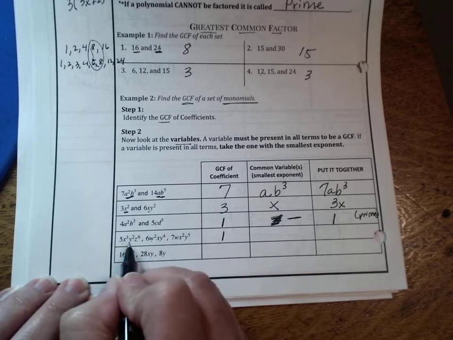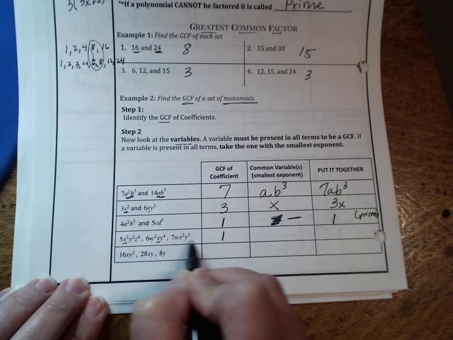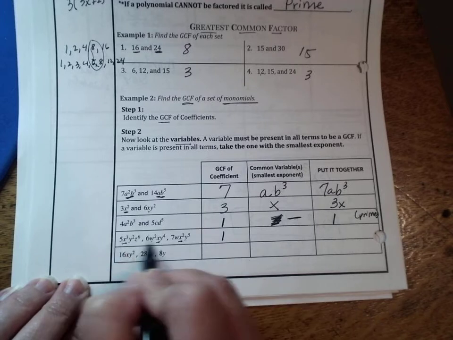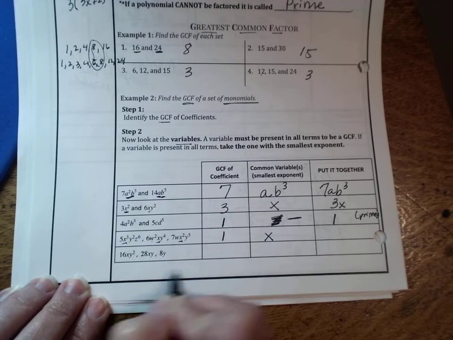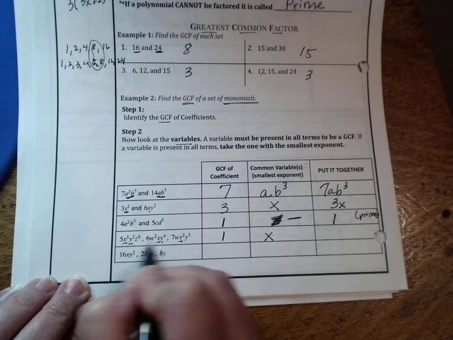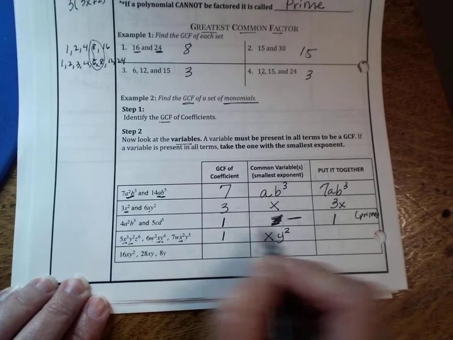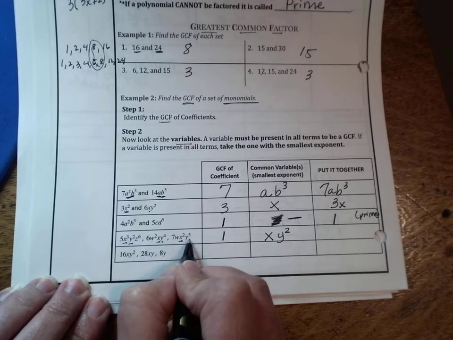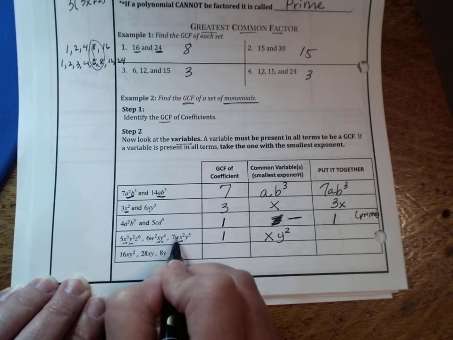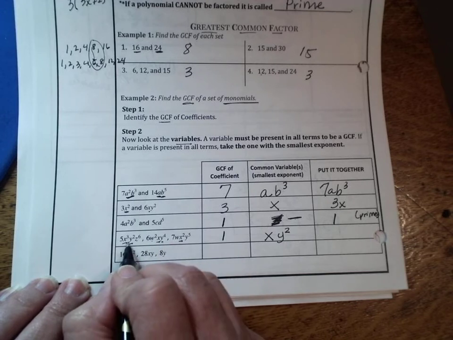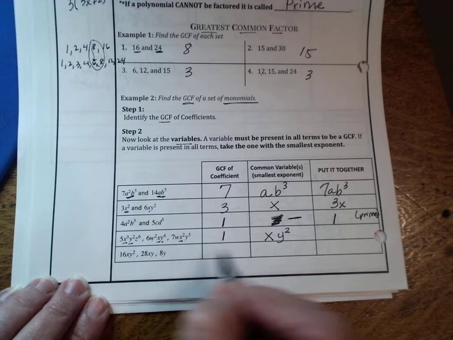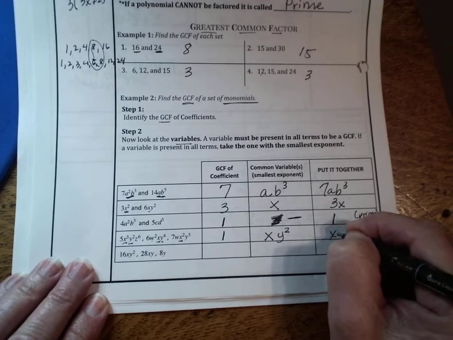Okay, let's look at the x's. X cubed, x squared. Well, the lower exponent, so there's only one x in common. The y's, y squared, y to the fourth. Okay, y squared. That has 2, that has 4, that has 5. This is a z, but the rest of them don't have a z. Those two have a w, but not this one. So you can't put a letter in if it's not in all 3 of them. So this one is just going to be xy squared.